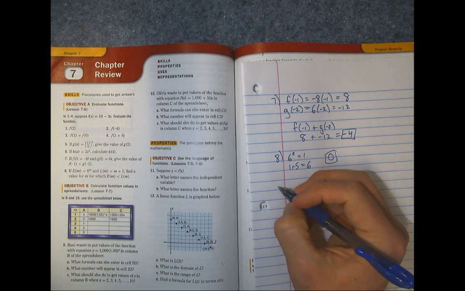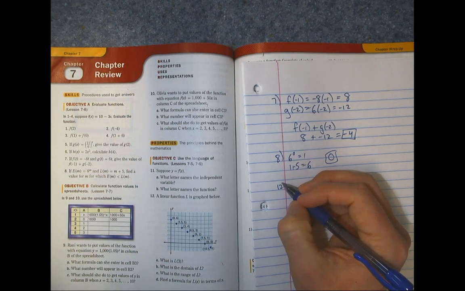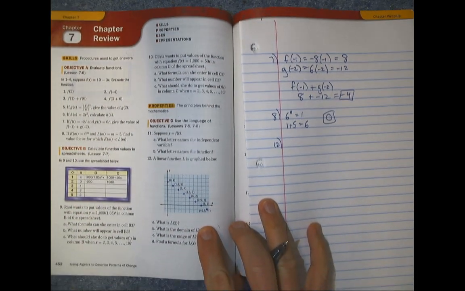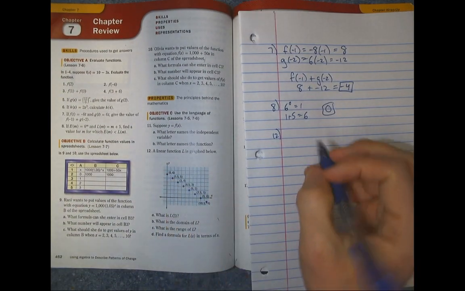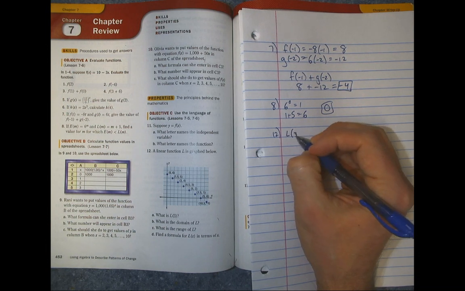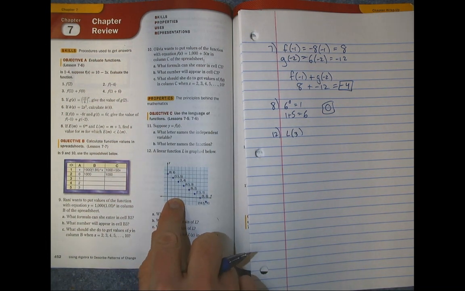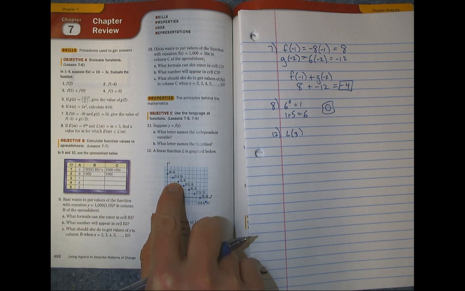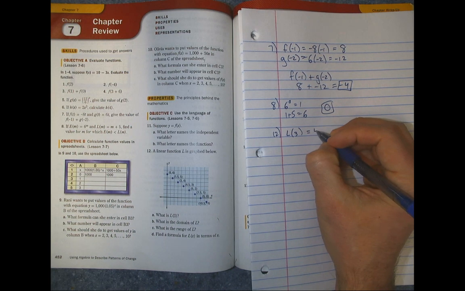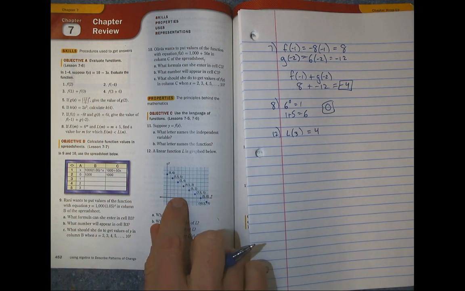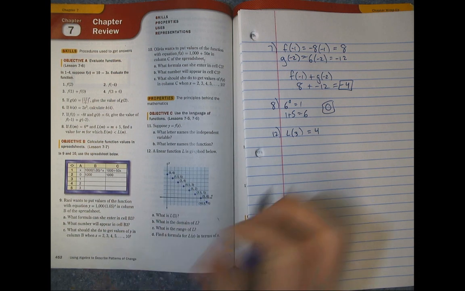Okay, we jump to number 12 after that. We've got this linear function here. We want to know what is L of 3. So you're going to go to your x-axis and find 3, and then just follow it up. L of 3 is 4. Whenever they're asking you for the value of the function, they're talking about the y value. When x is 3, it's 4. That's part A.